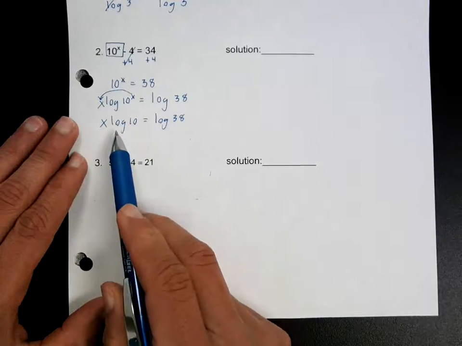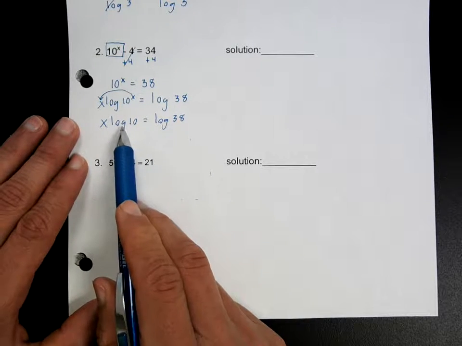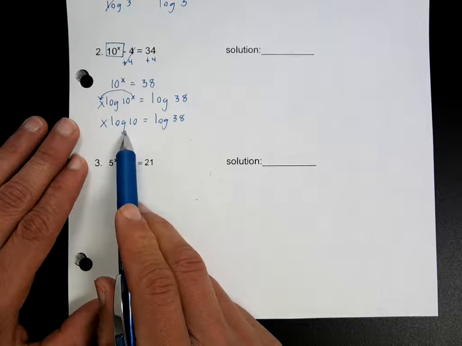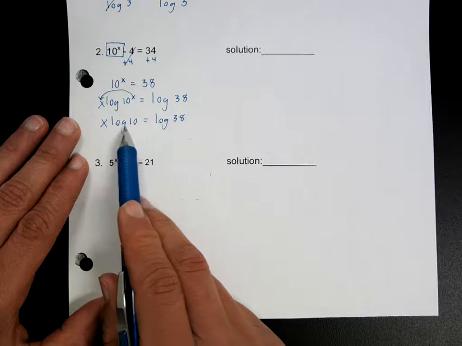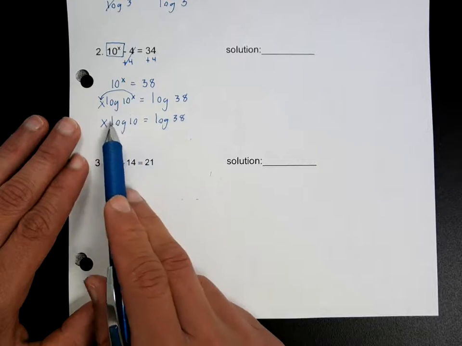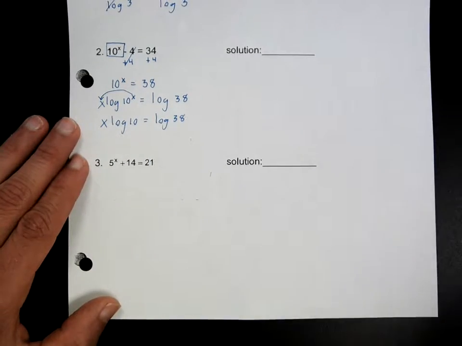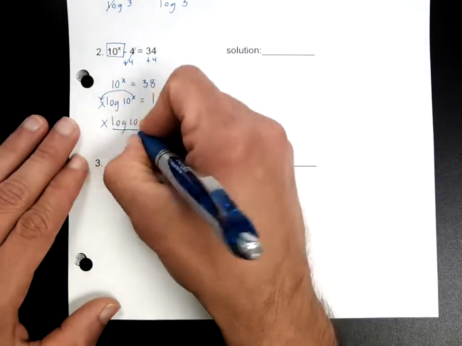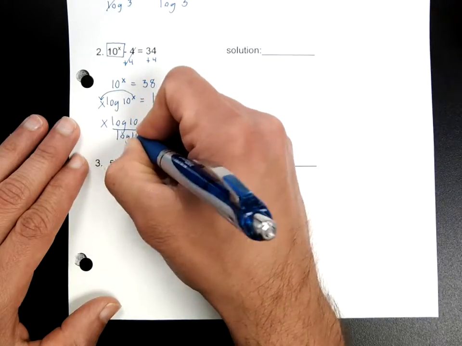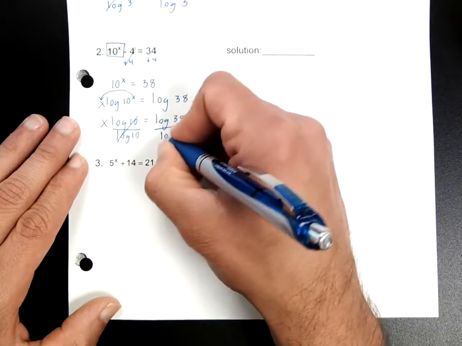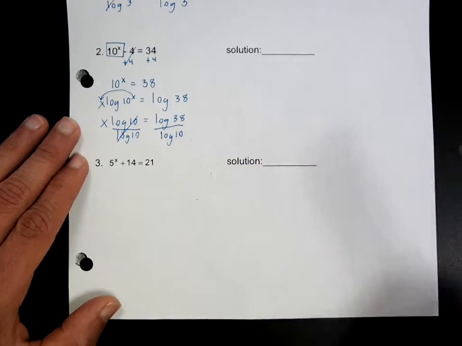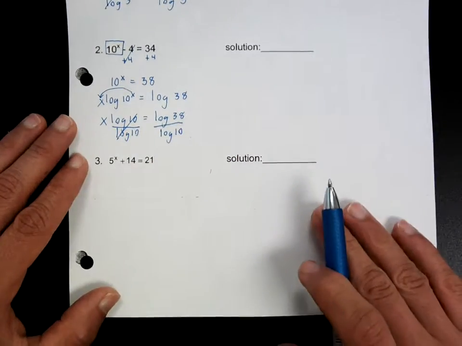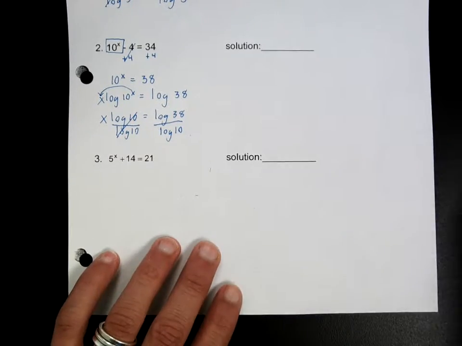Now you may not know this, but remember I told you this is log base 10. The log base 10 of 10 is actually 1. So all of this part right here is actually 1, but you may not know that, and you really don't have to. If you didn't know that, you would divide by this on both sides. But I know that the log base 10 of 10 is 1. Again, if you didn't know that, that was fine. You can write it like that and plug it in your calculator.